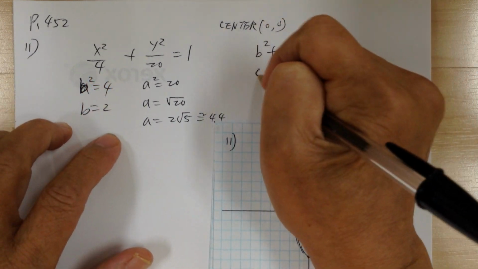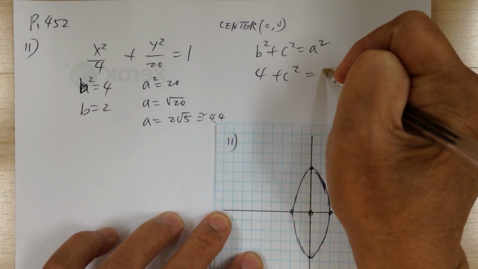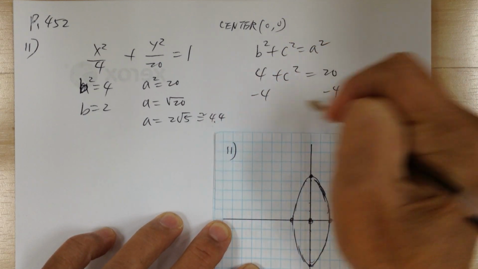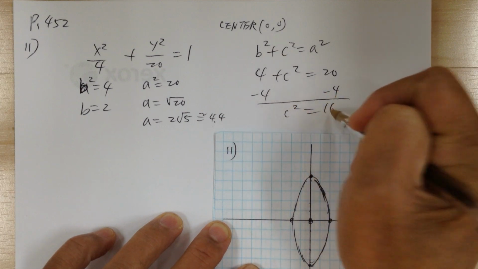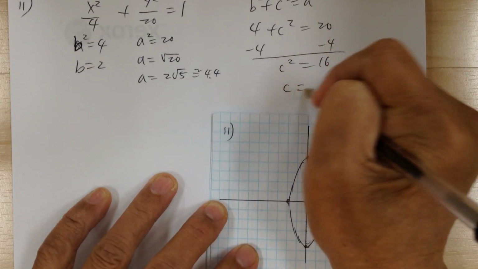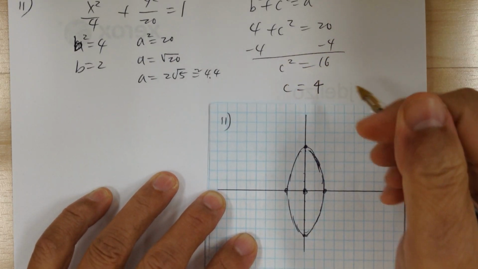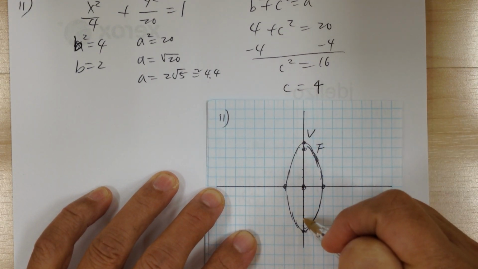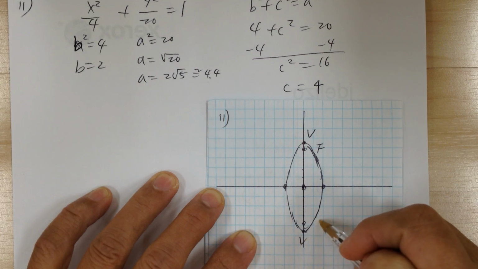So you've got 4 plus c squared equal to 20. So minus 4 on each side, so you've got c squared equal to 16. Take the square root, so you've got c equal to 4. Okay, so from here you go up 4. So this is the v, here's the f. So that's the v, here's the f.